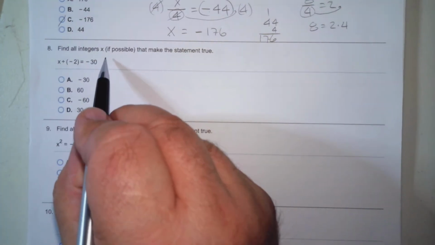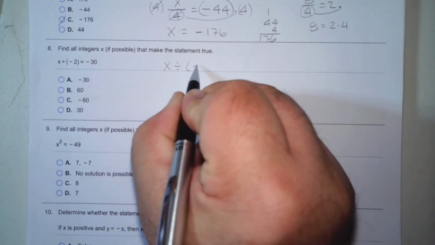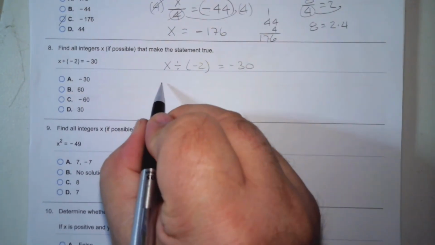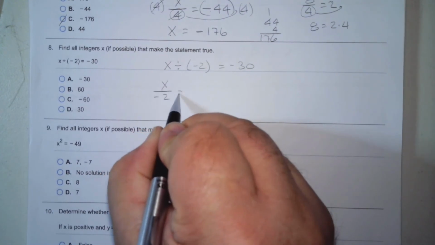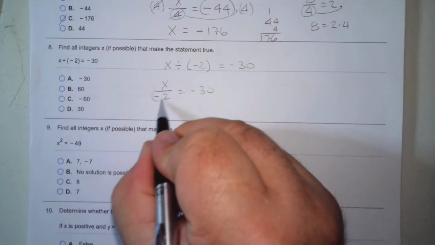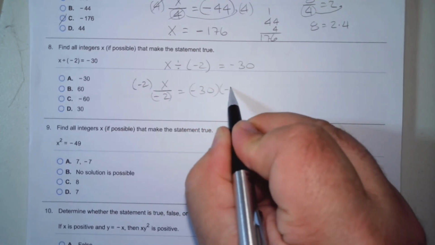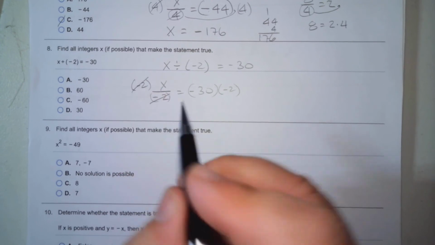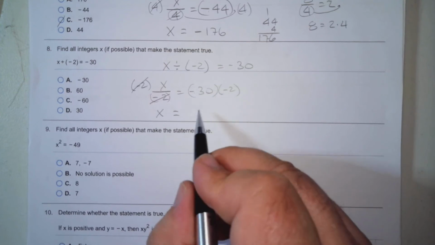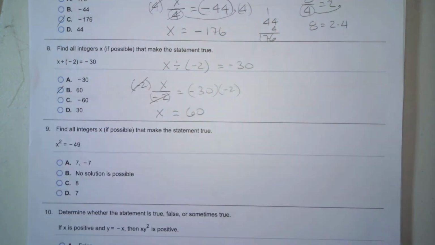Find all integers x, if possible, to make the statement true. X divided by negative 2 equals negative 30. To get rid of that negative 2, we multiply by negative 2 on both sides. Negative 2 cancels. Negative times negative is a positive. 2 times 30 is 60. The answer is B.